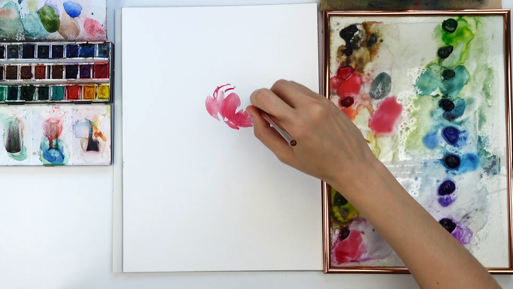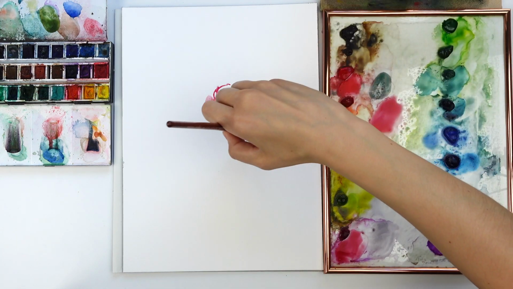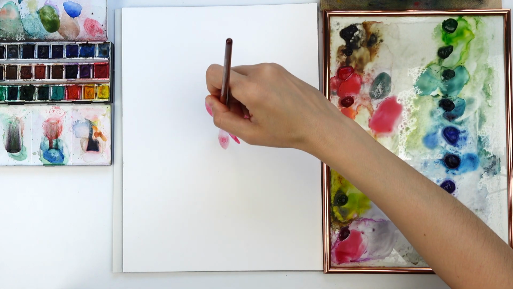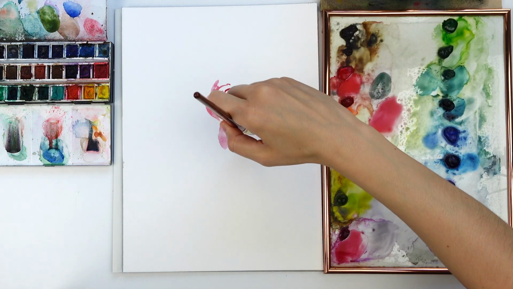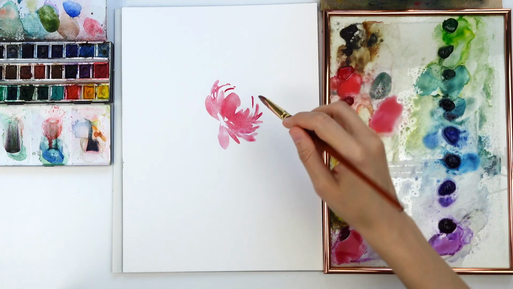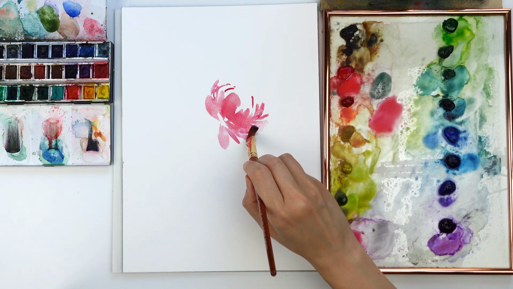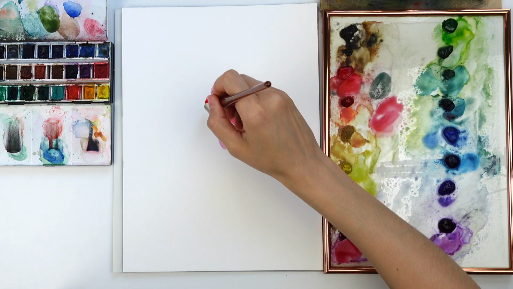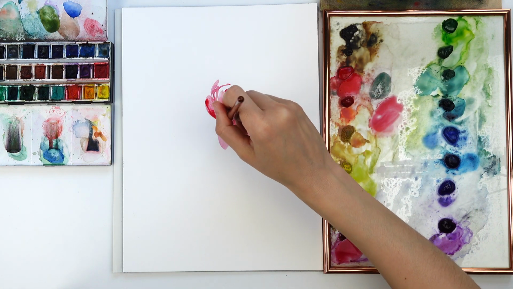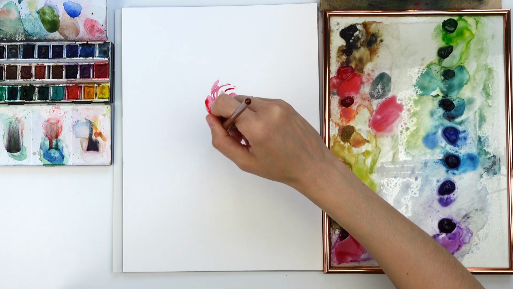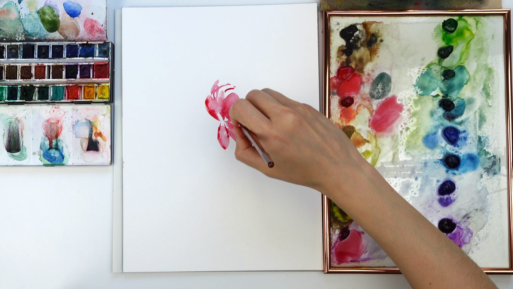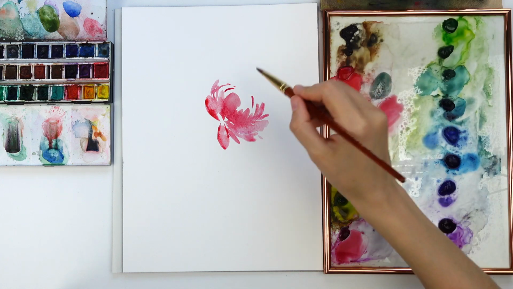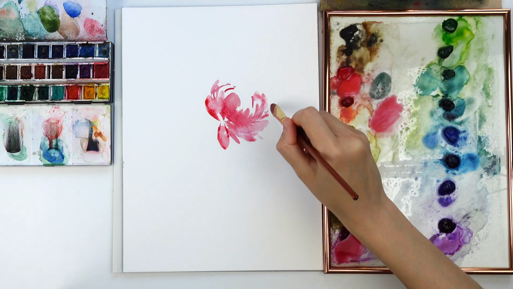The central petal is the darkest valued and darkest colored petal that you see in the peony I'm creating. All the other petals are created by removing part of the pigment in the cup of water, and so they are in a lighter valued color. The color is always the same because it's always a mixture of this scarlet red with the quinacridone magenta. But I'm playing mainly with the amount of pigment that I have on the brush and the amount of pigment that I remove into the cup of water to create different petals with different color values.